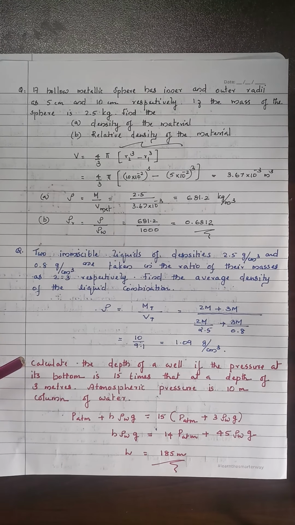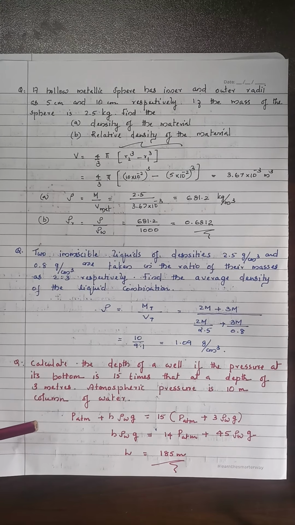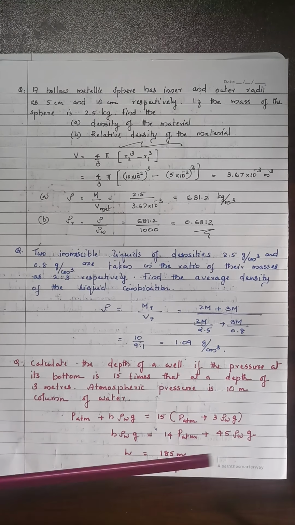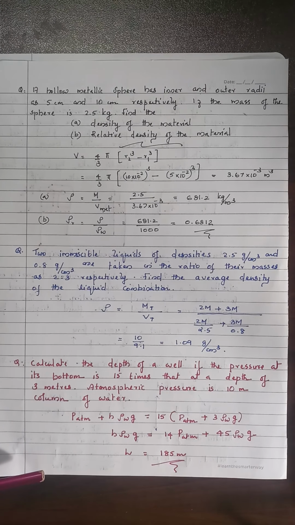Calculate the depth of a well if the pressure at its bottom is 15 times that at a depth of 3 meters. Atmospheric pressure is a 10 meter column of water, so it is equivalent to the pressure exerted by 10 meters height of water. If h is the depth of the well, then atmospheric pressure plus h rho g should equal 15 times that due to the 3 meter depth. Substituting like that, you get the answer as 185 meters.